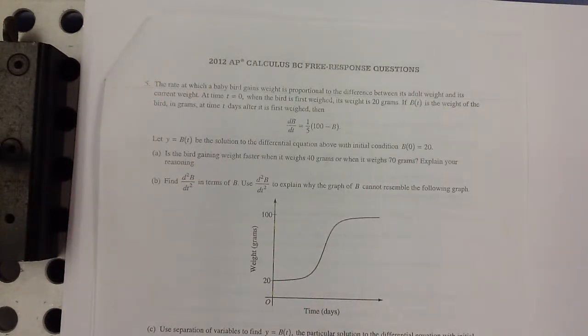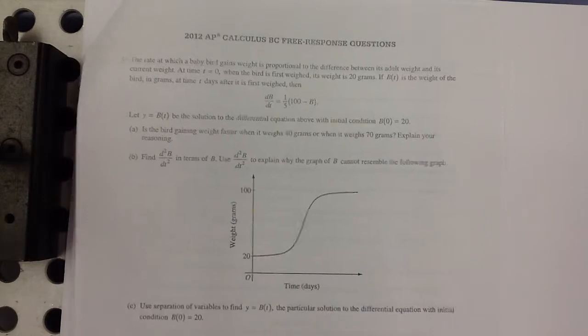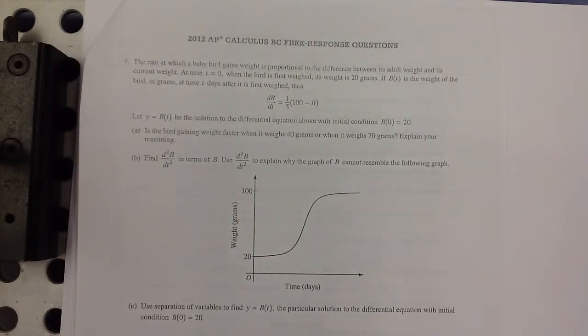2012, number 5. The rate at which a baby bird gains weight is proportional to the difference between its adult weight and its current weight. At time t equals 0, when the bird is first weighed, its weight is 20 grams.